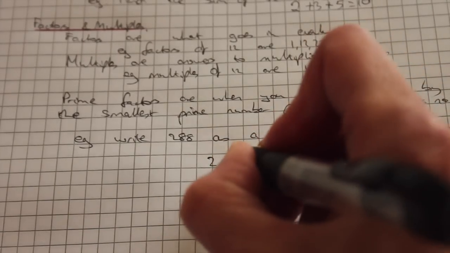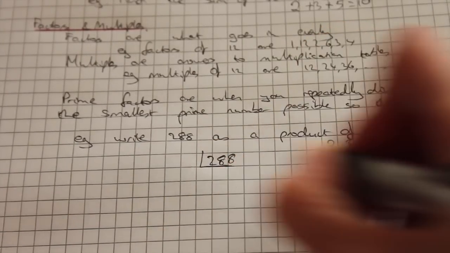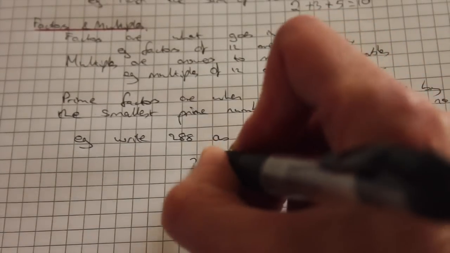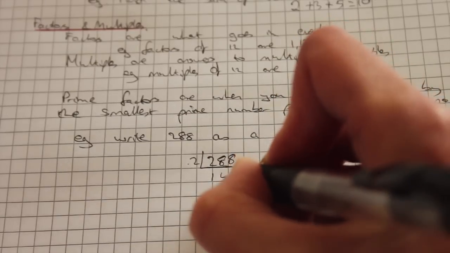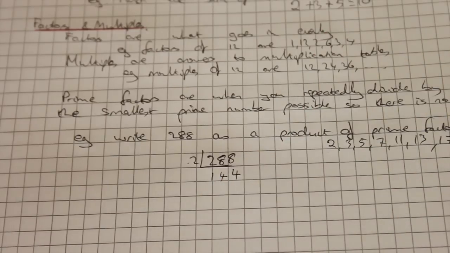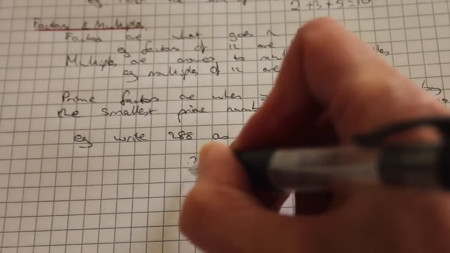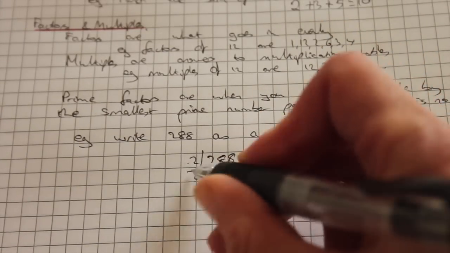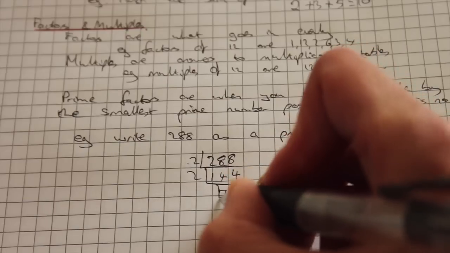So I'm going to take 288. And the smallest prime number that goes into 288 is 2. So divide it by 2. 2 into 2 goes once, 2 into 8 goes 4 times, 2 into 8 goes 4 times. Now I'm going to divide that answer by 2. 2 into 14 goes 7, 2 into 4 goes 2. I can divide by 2 again.